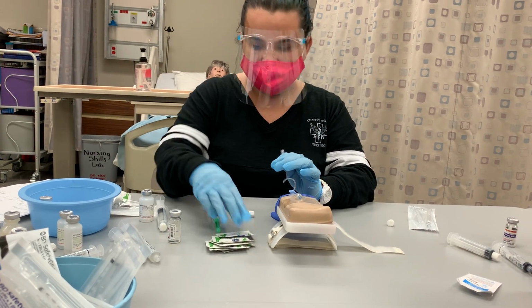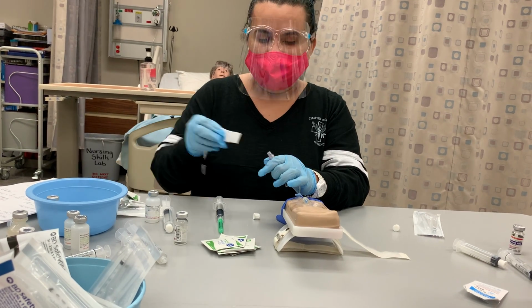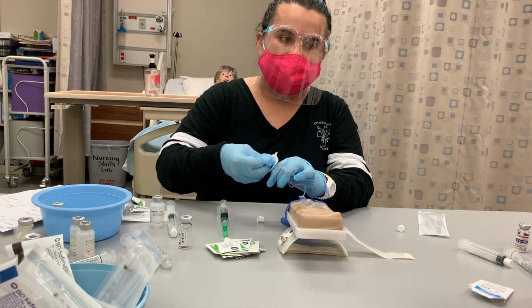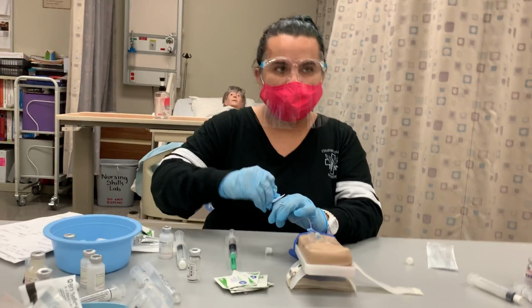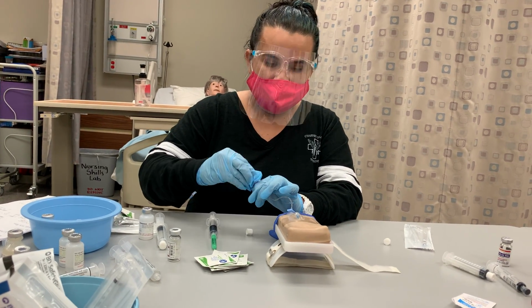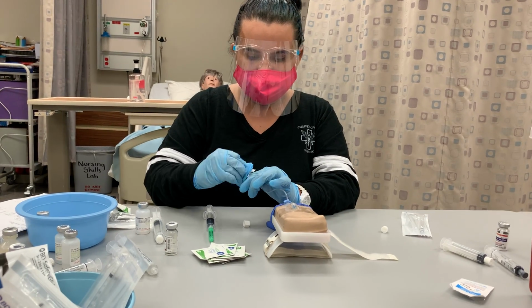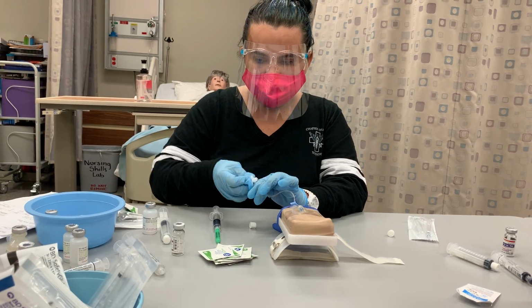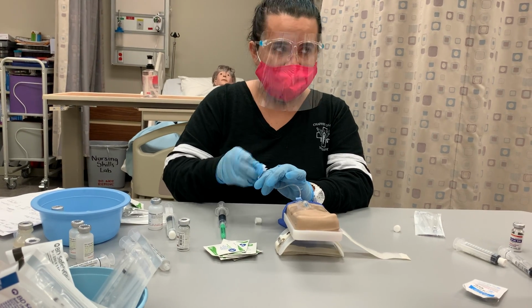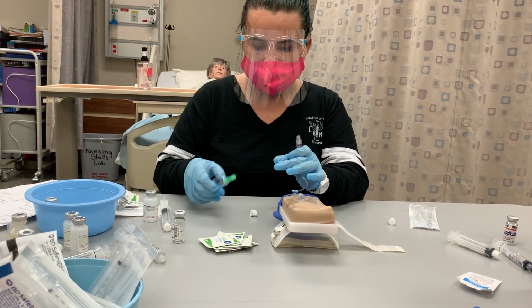So from here again, I will grab another alcohol swab and scrub for 15 seconds. I could use this time also to again check the patency of the IV site. Okay. Once the 15 seconds are up, I could go ahead and throw this away.